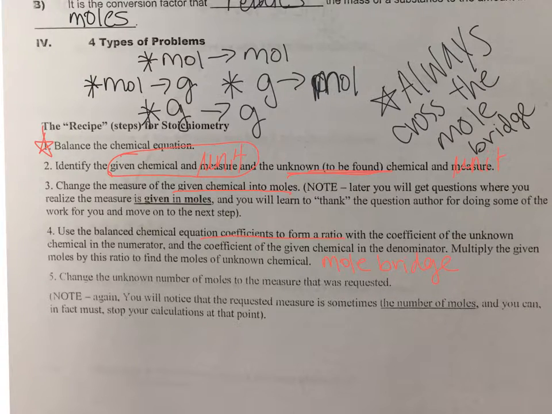Okay? So this step is going to look like you'll have mole on top of mole. Something compared to something else. If you don't have something that looks like that in your railroad track ever, then you did it wrong. I'm just telling you right now. And then finally, change it to whatever you wanted.